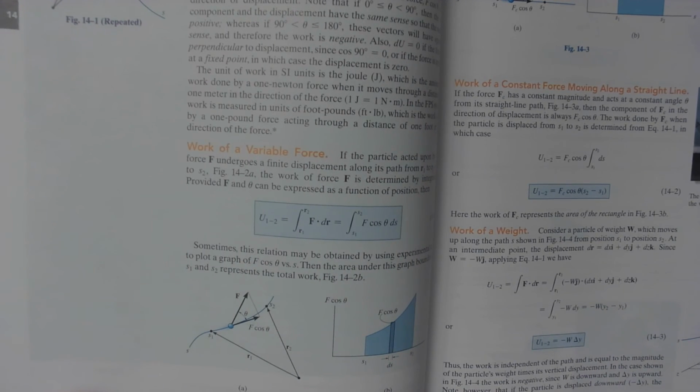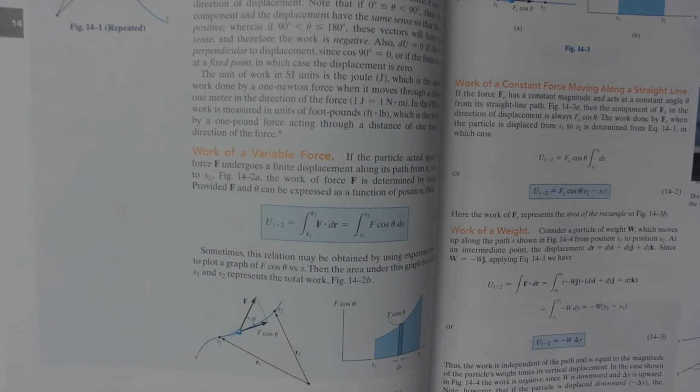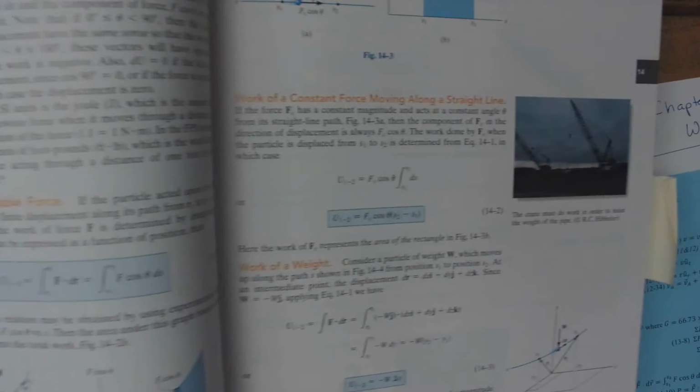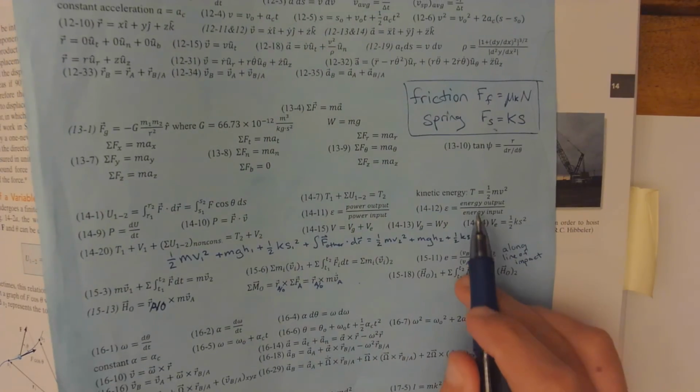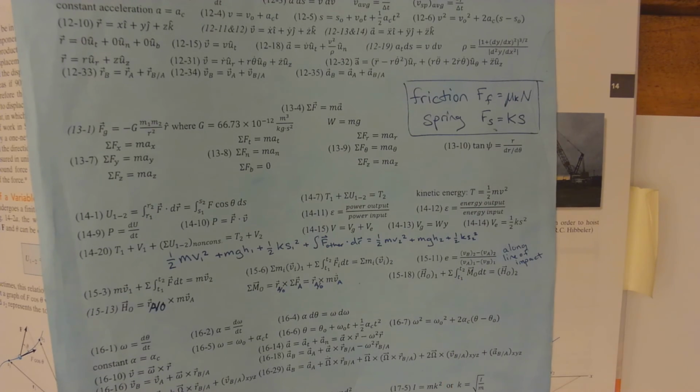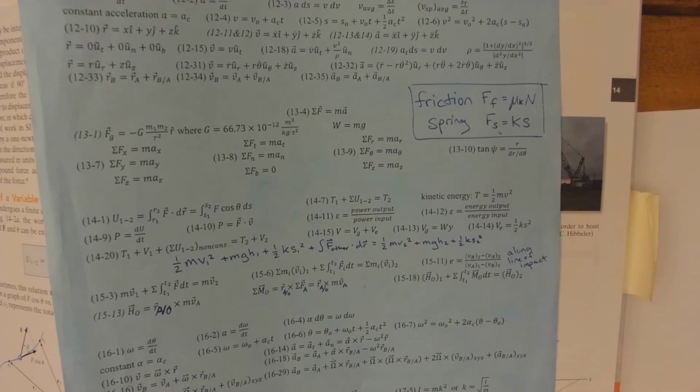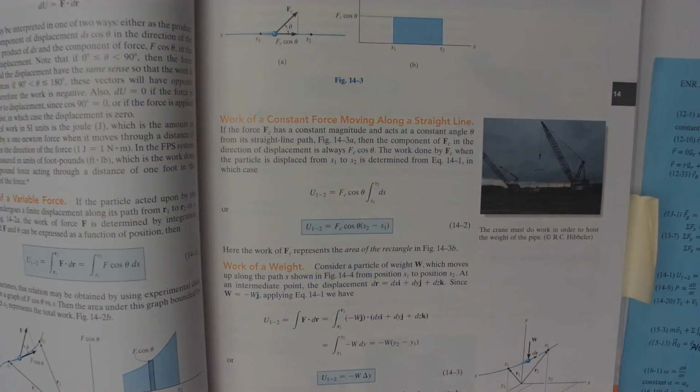For work, that would have been a W in Physics 161. And for kinetic energy, we have in dynamics a capital T, whereas in Physics 161 we probably used KE for kinetic energy. The good news is that the notation that we are using now in dynamics is standard notation, so you will hopefully see it again in your other courses and it won't change anymore after this.